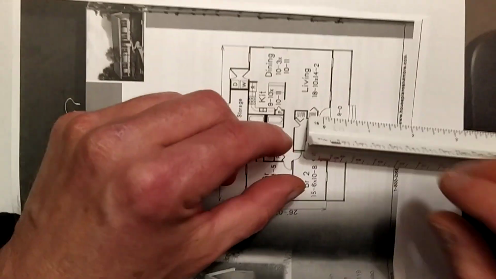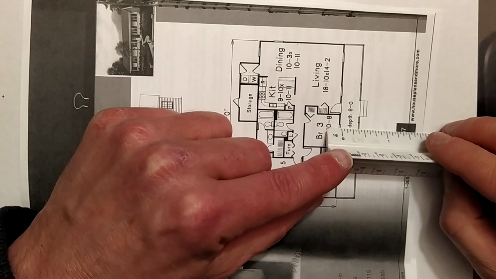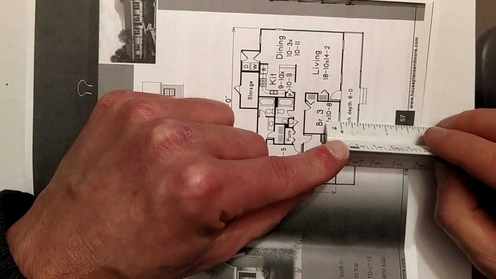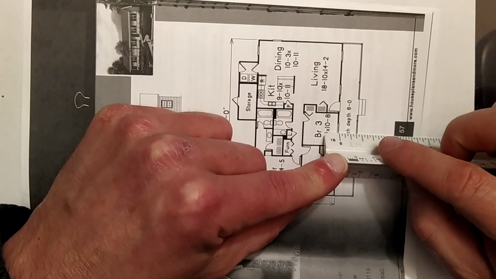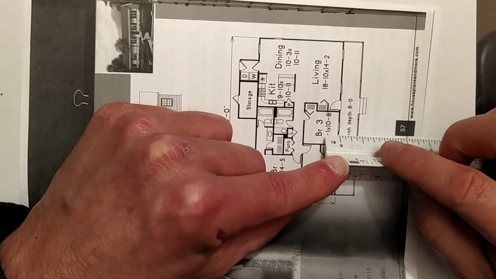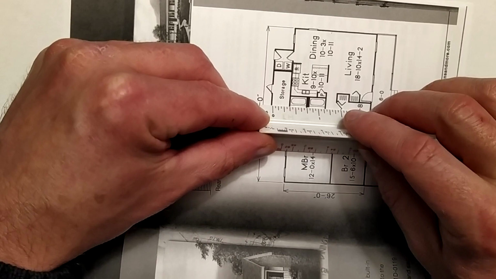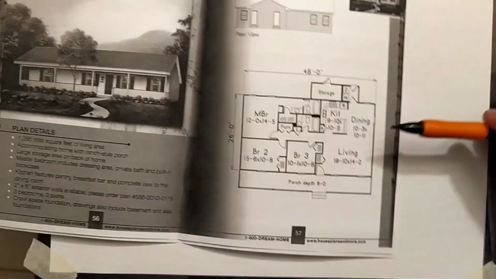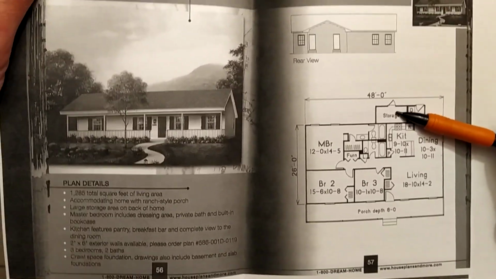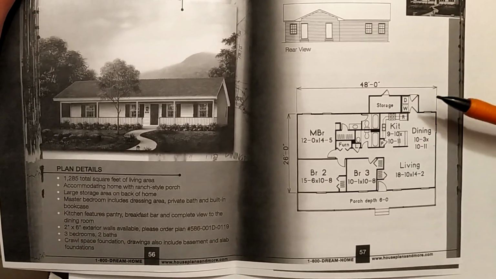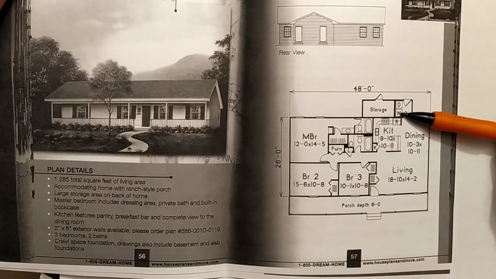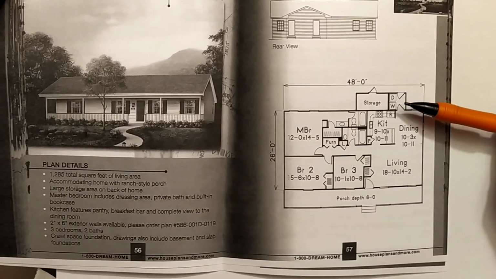And I really want you to see this, but if I take a measurement with the 16 side of the scale, which is a ruler, I get about 3/8 of an inch. And if I measure back here, same thing. So these are the same depths. We're going to assume that this storage area is 6 foot depth. And that would make sense because they've got to fit a washer and dryer, and these walls are parallel.